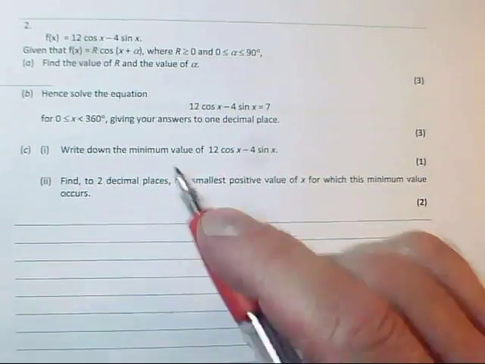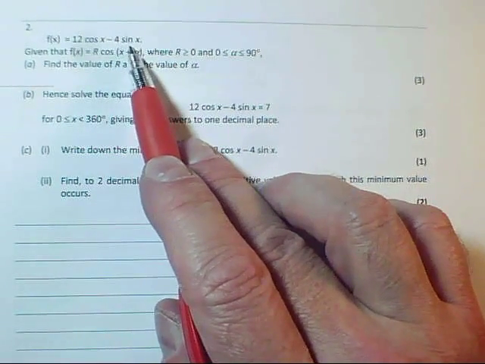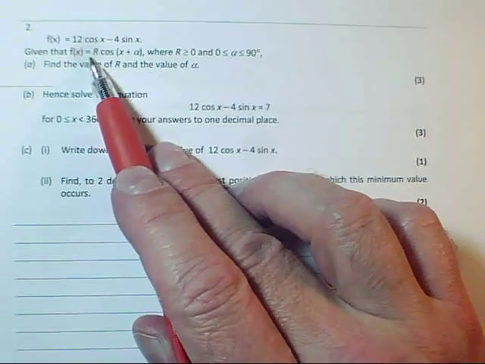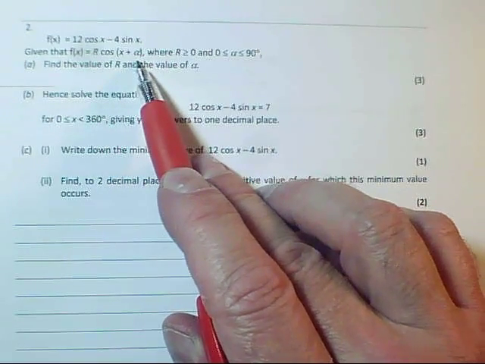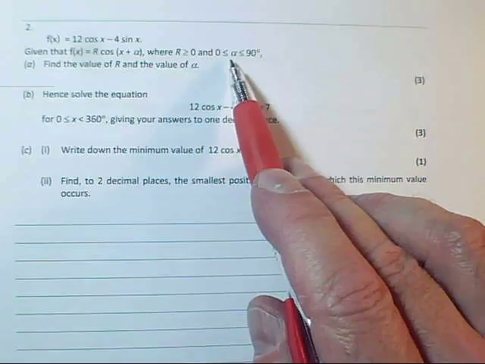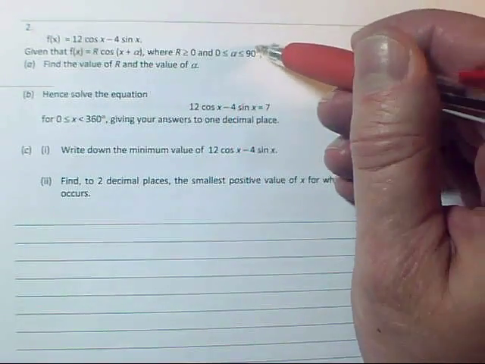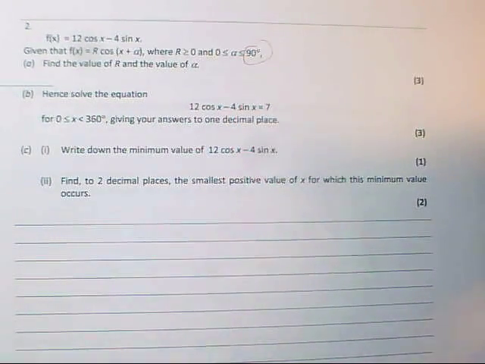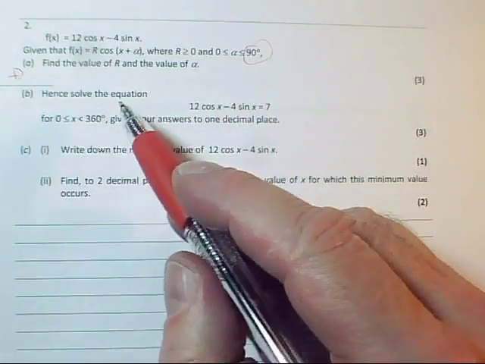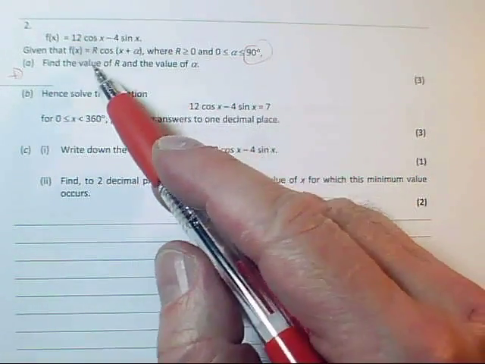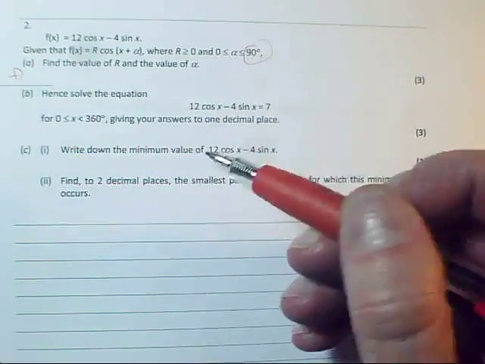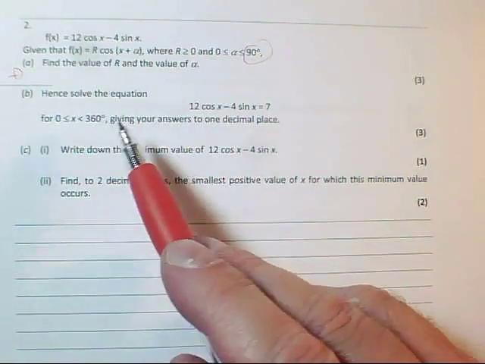Okay, here we've got a question with 12 cos x minus 4 sin x, which we need to put into R cos(x plus alpha). They're really kind because alpha's acute, and they're really bizarre because they want you to work in degrees for some strange reason. But finding R and alpha, this is just a piece of bookwork straight out of your notes, so I can't really help, okay?